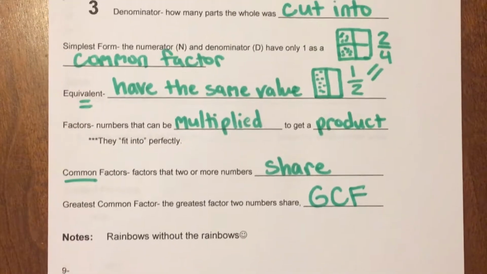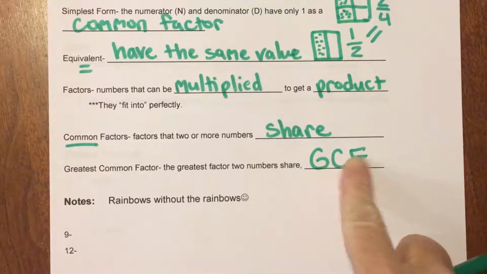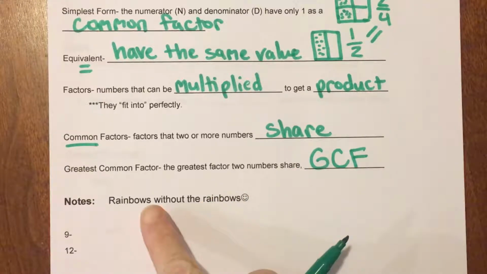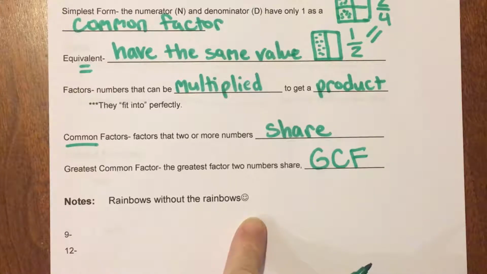Okay, so that was a lot of vocab words, but we're going to talk about these all unit. So as long as you have them written down, you can keep referring back to them. Okay, so we're going to actually practice finding the GCF. I know in 4th grade you did rainbows. We're going to do rainbows without the rainbows.